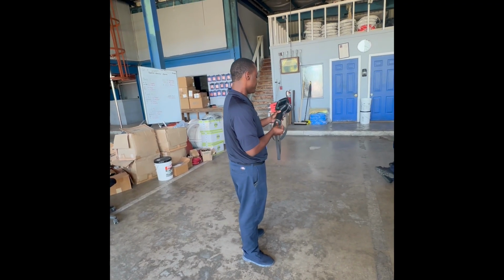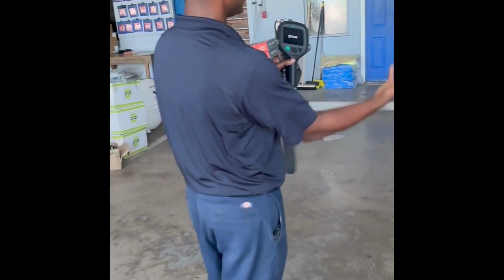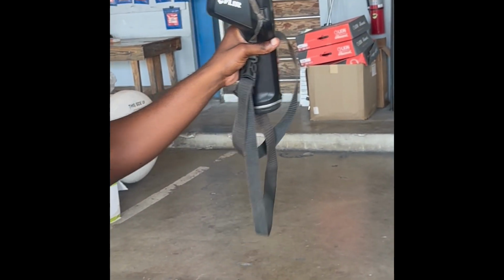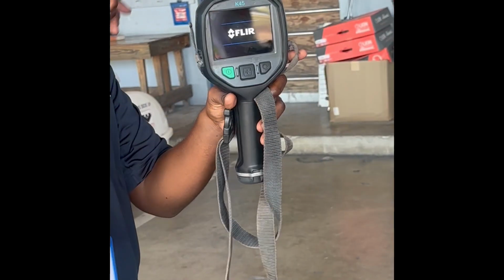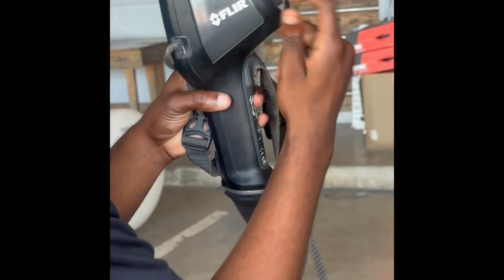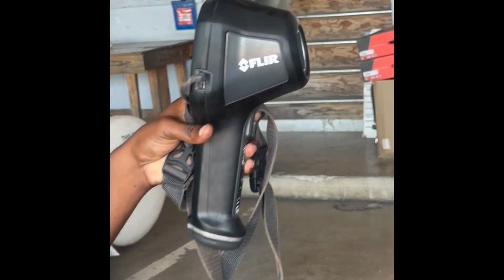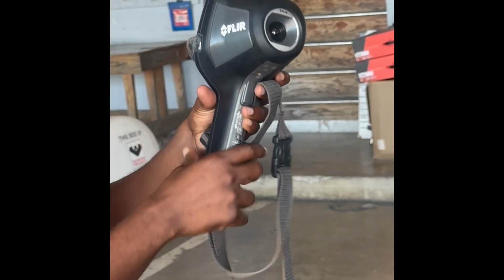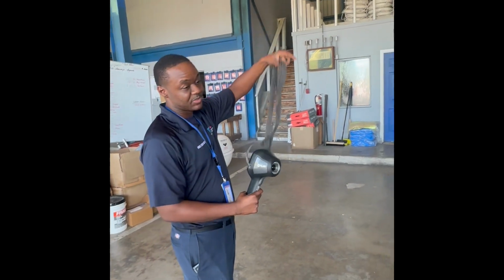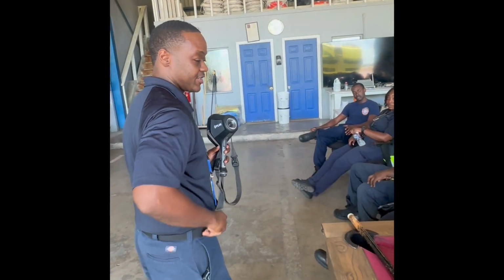So I can go straight into turning it on now. Like I say, power button. Hold it down for a few seconds until it lights up, and you know you're getting power. In the front, you also have your lens, which is where your infrared comes out for you to be able to read heat detection and what not. You have your neck strap, which also comes with it. You also should have a lanyard over here in case you want to connect it to your waist.